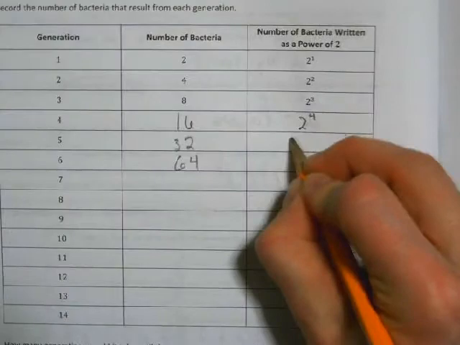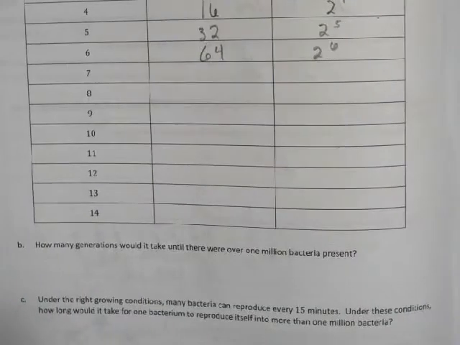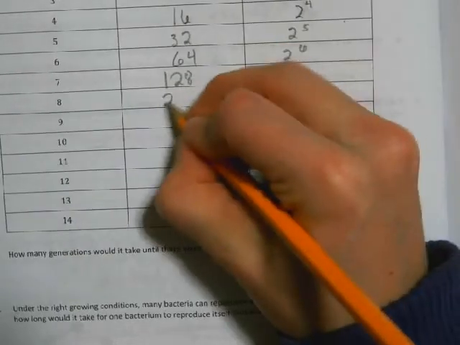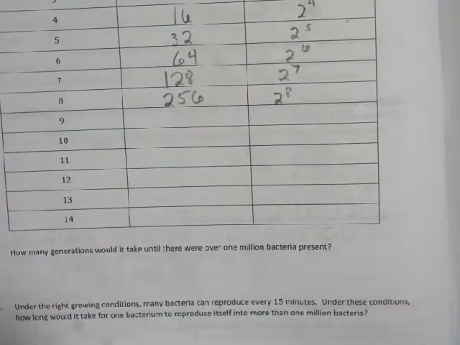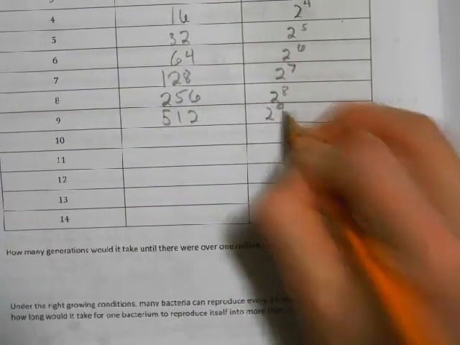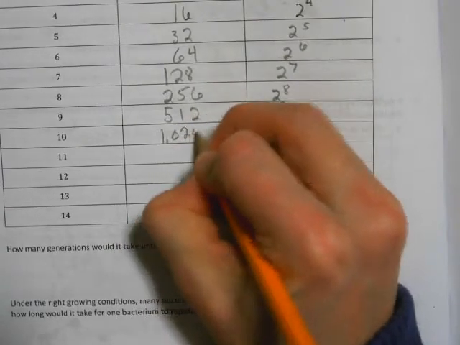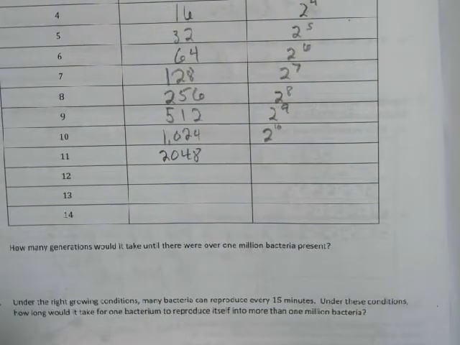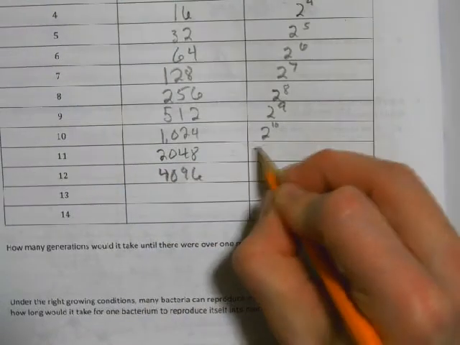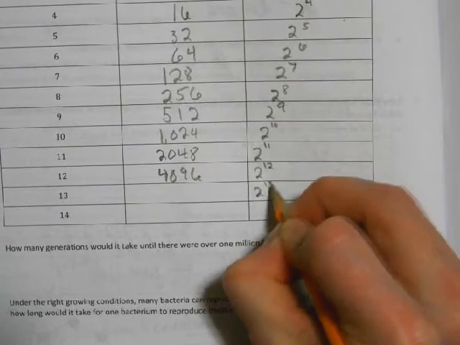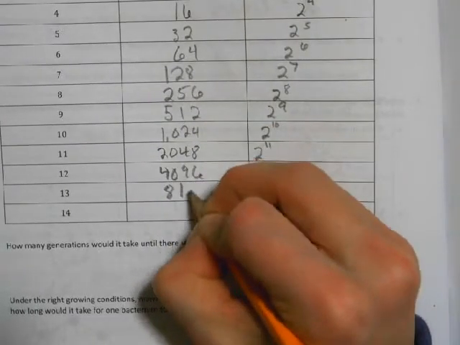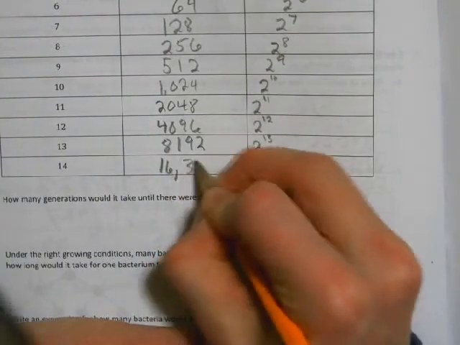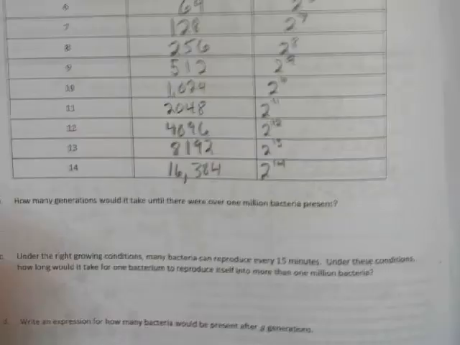And it's 64. And then you get 128, 256, 512, 1024, 2048, 4096, 8,192, 16,384. So then they ask you questions about it.